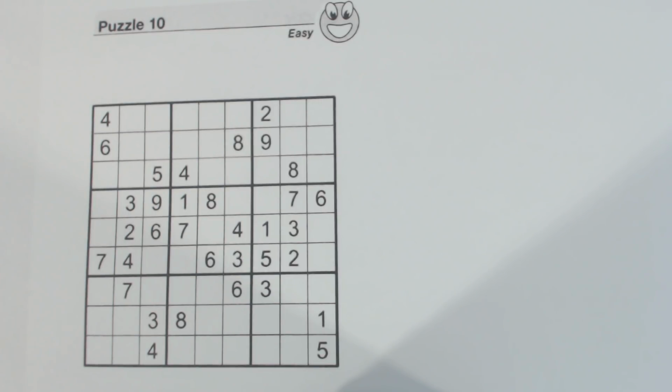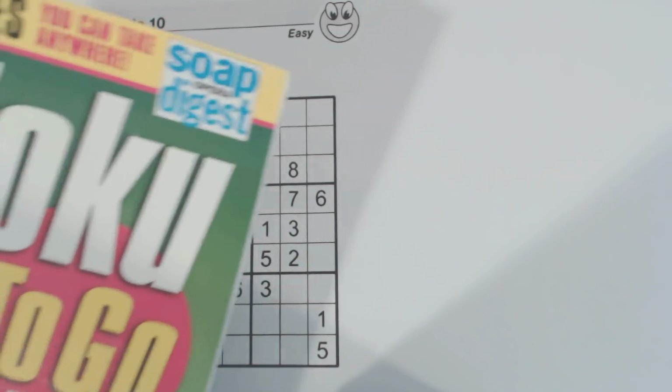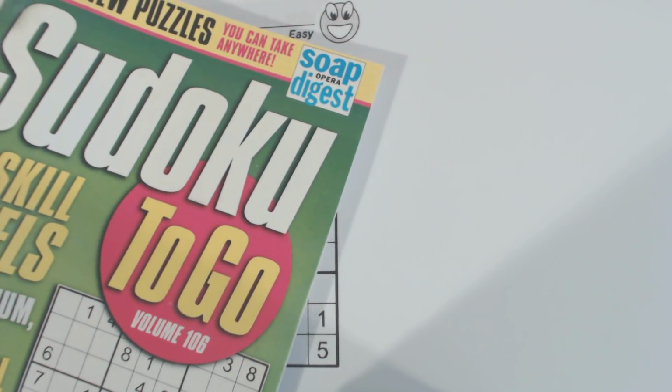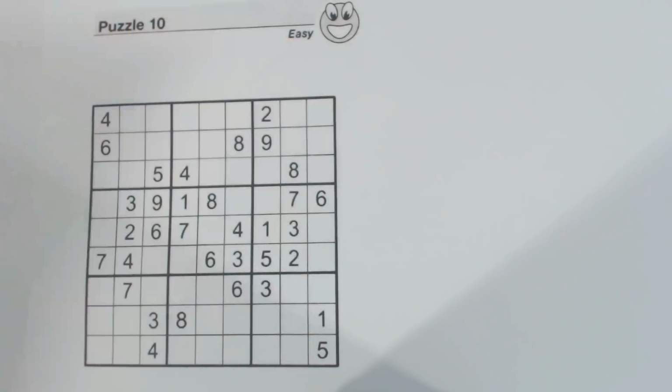This is puzzle number 10 from Sudoku To Go, volume 106 by Soap Opera Digest. And I will start out just talking about a couple of things that we can do that we might be doing unconsciously anyway, and this will maybe help you understand the thought process that goes through finding numbers and solving numbers.